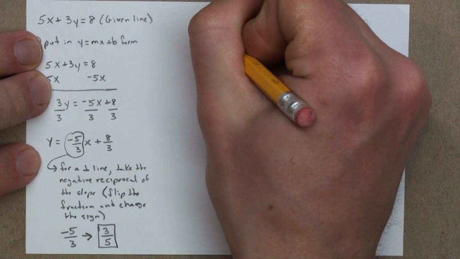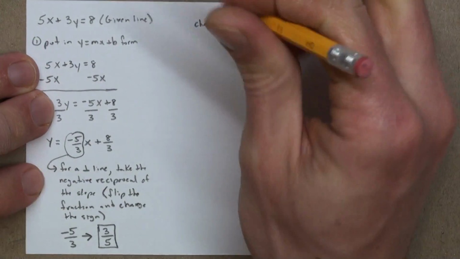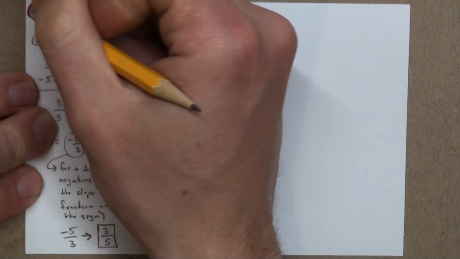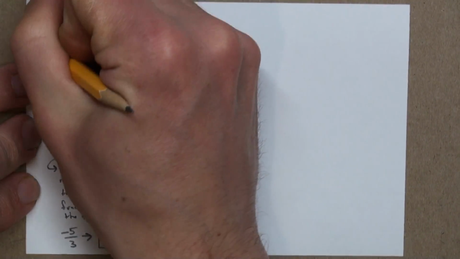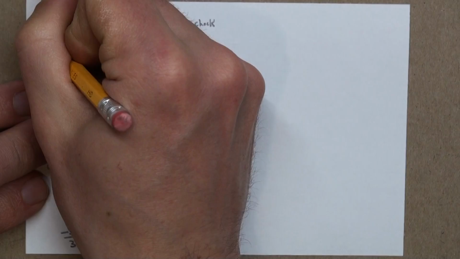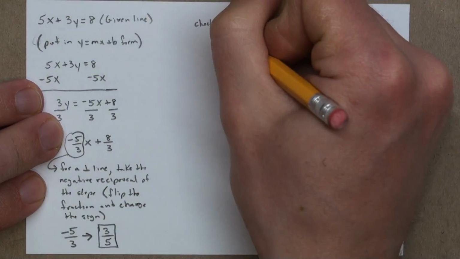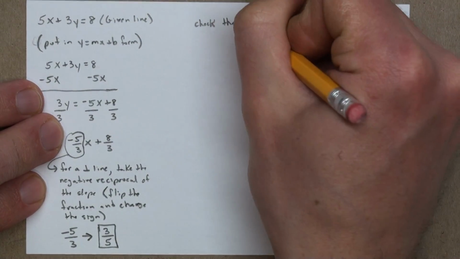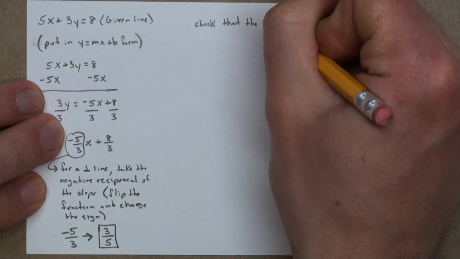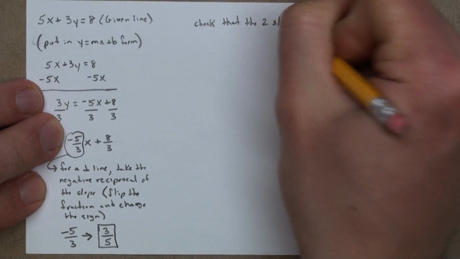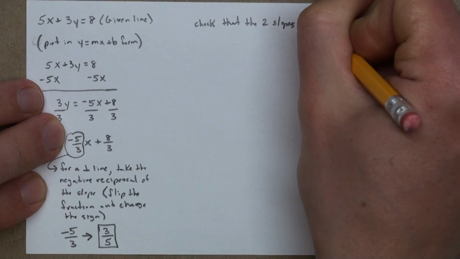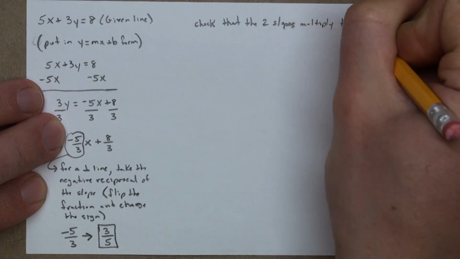And then we want to check that the two slopes multiply to negative 1.